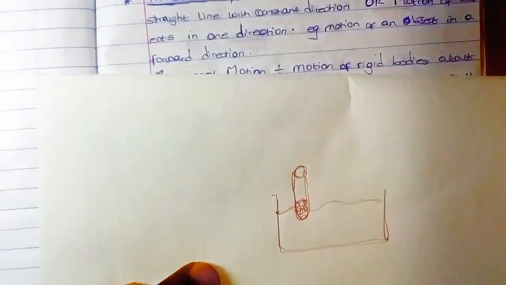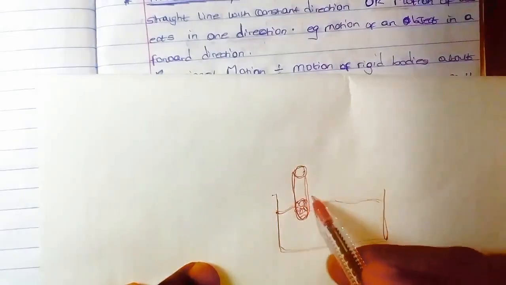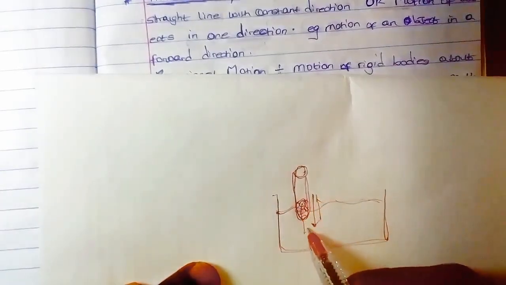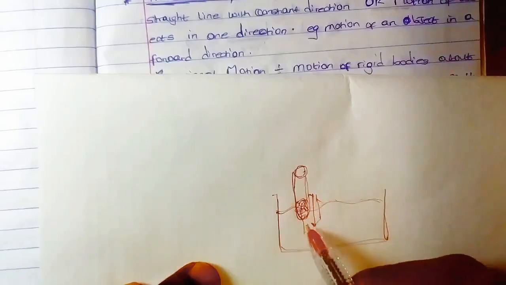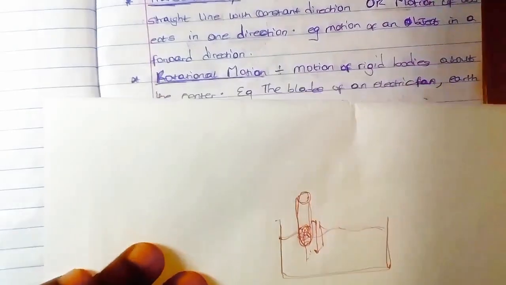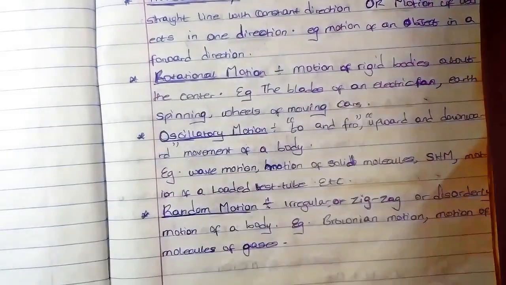You find out that this test tube will be moving downward and upward. To come down, to move up. That type of motion is an oscillatory motion, a to and fro motion of a body, an upward and downward movement of a body. So this type of motion is an example of an oscillatory or vibratory motion.